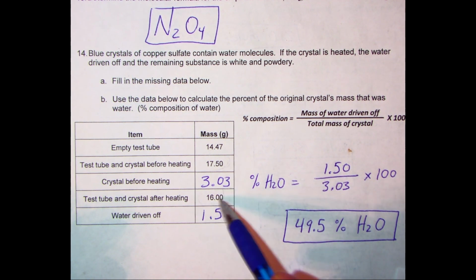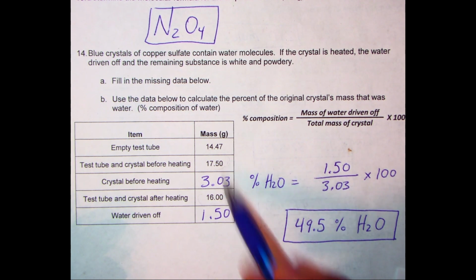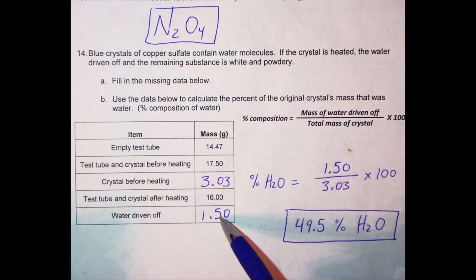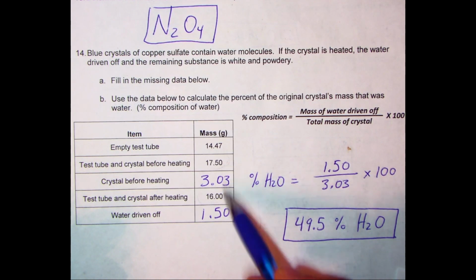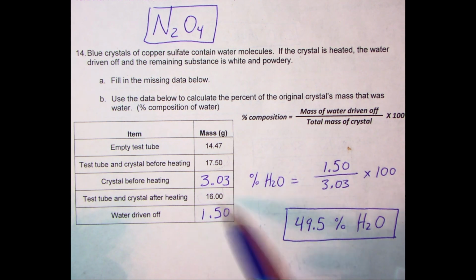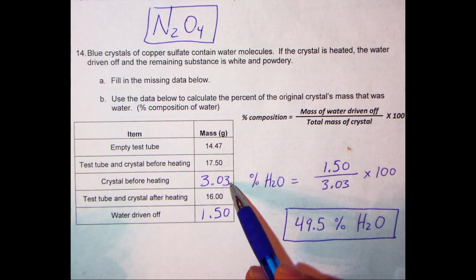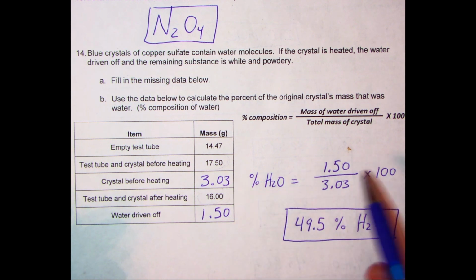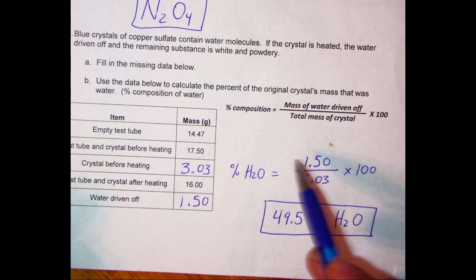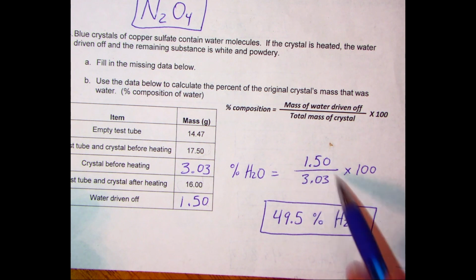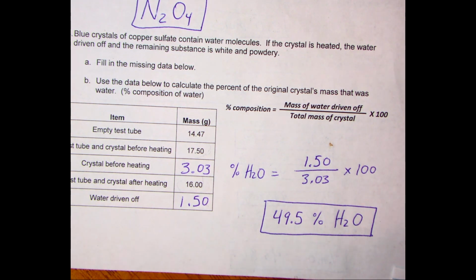After heating, you can see water was driven out, and the mass dropped. It dropped by 1.50 grams. Well, the reason it dropped is after heating, that water evaporated. So I know that 1.50 grams was lost due to evaporation of water, and if the total crystal was 3.03 grams, I could find out the percentage of water. 1.50 is the part water over the total crystal of 3.03 times 100. Tells me that 49.5% of the crystal was water.